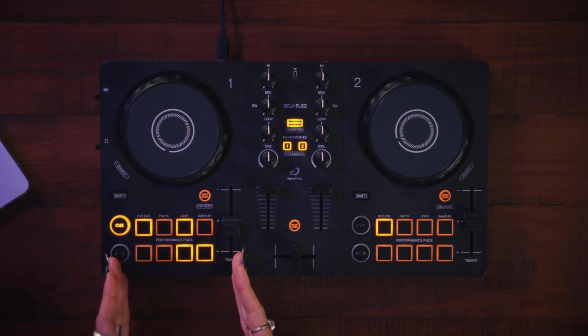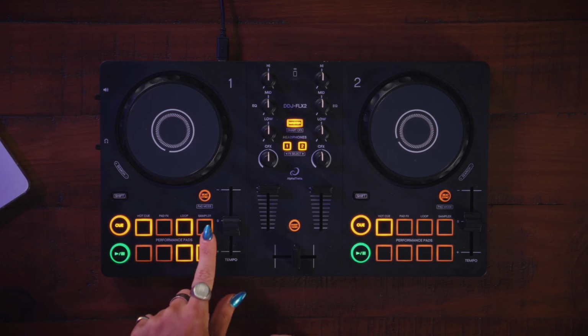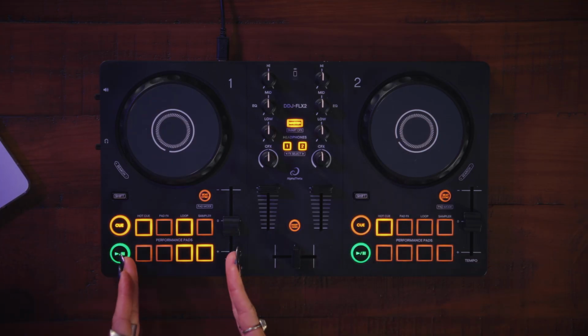We are taking things up with something way more performative, the pad effects. This is where you can start to get really creative with your mixes and make songs your own. On the Flex 2, you have 4 different performance pads. As you can see, hot cue, pad effects, looping, and samplers. In this episode, we are going to look at the pad effects.